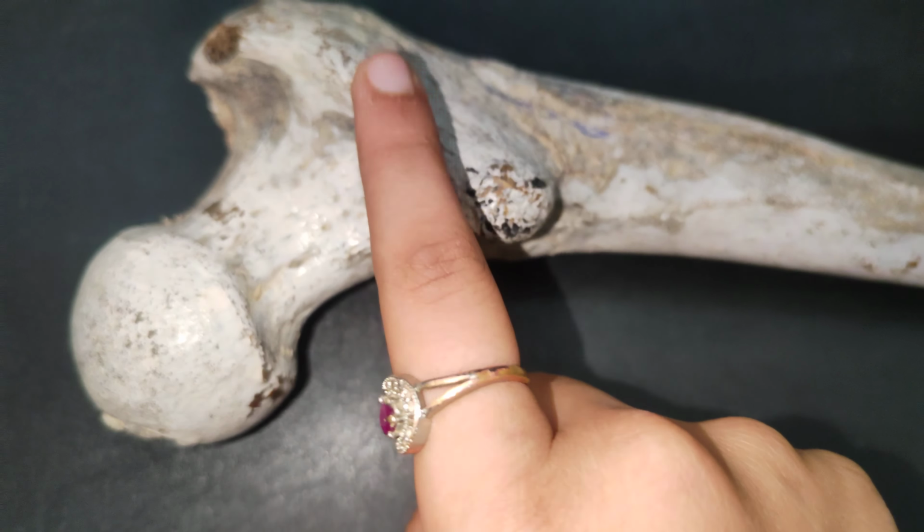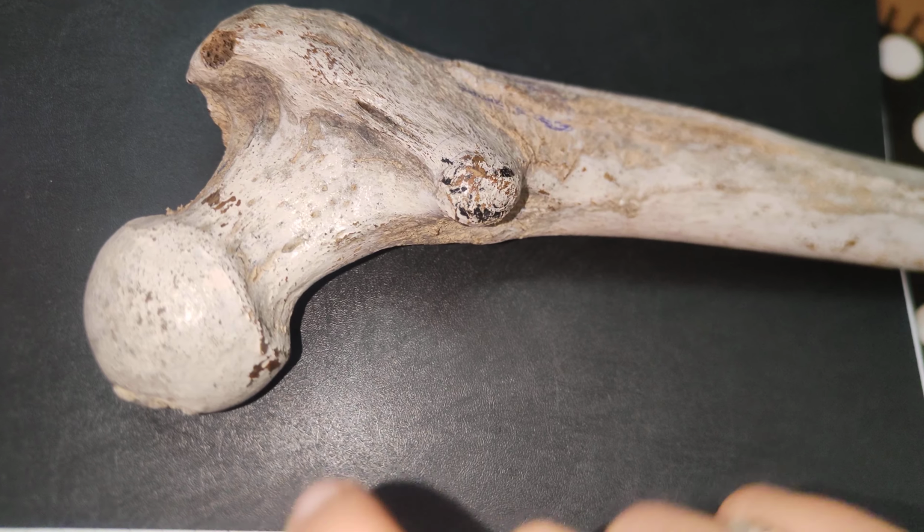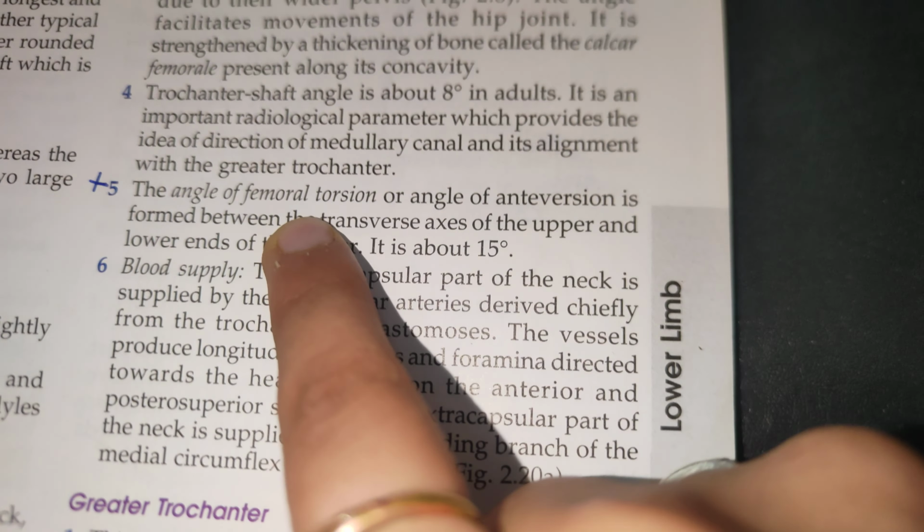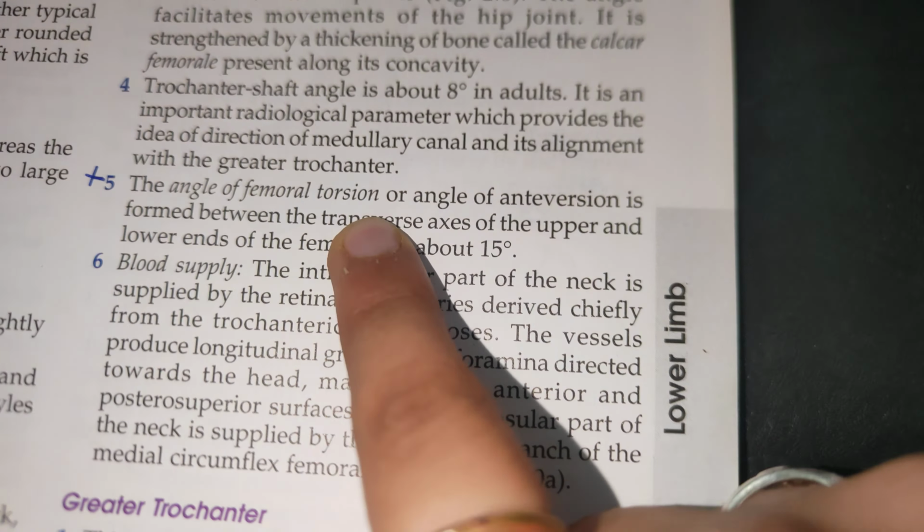Now what else is left? Now we have the angle of femoral torsion, or the angle of anteversion. It is formed between the transverse axis of the upper and the lower end of the femur, and it is about 15 degrees. It's not that important.